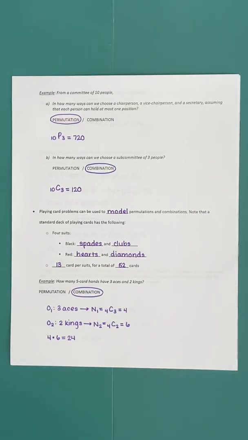Okay, so here is a question with regards to playing cards. We want to know how many 5-card hands have 3 aces and 2 kings. Well, we need to start by determining, are we looking at a permutation situation or a combination situation? Does the order we get the cards in matter? So picture dealing 5 cards out, and then you pick up all your cards at one time. Maybe you're playing poker.